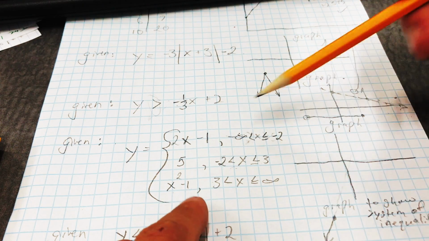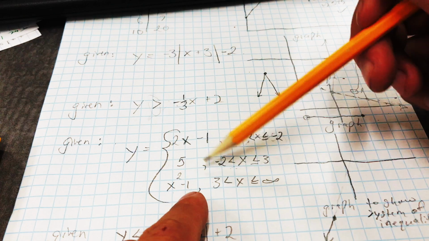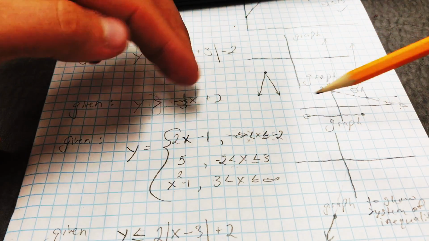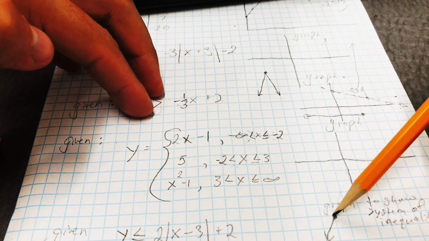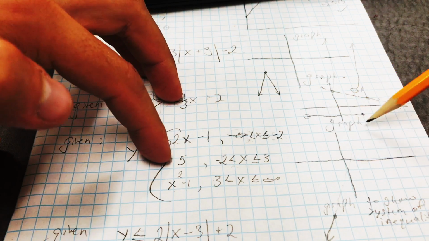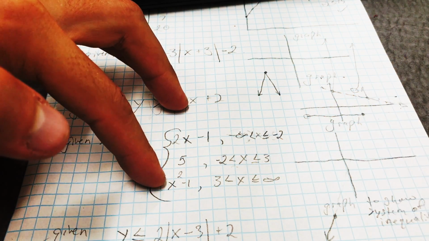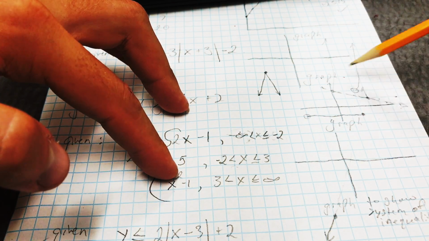I know this is really jumbled up. All you're doing is following which values of x you're doing which function for, that's all. So you just gotta pay attention: from negative infinity to negative 2 is this. From negative 2 to 3 it's gonna equal 5. From 3 to positive infinity, it's going to be x squared minus 1. So it's gonna go all the way up here.